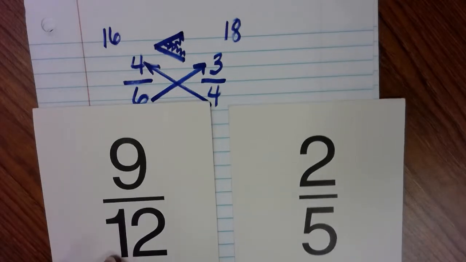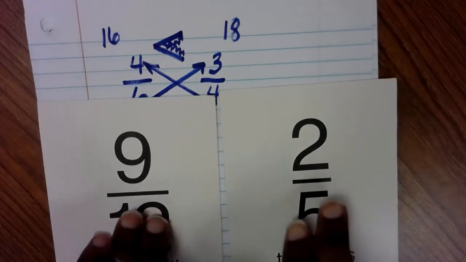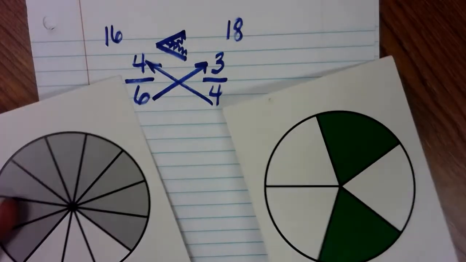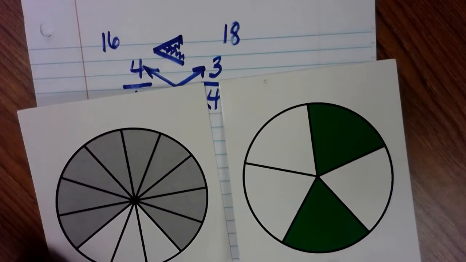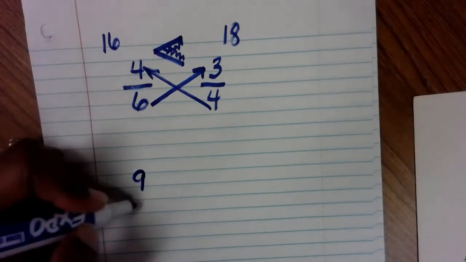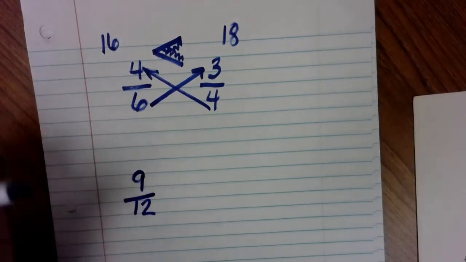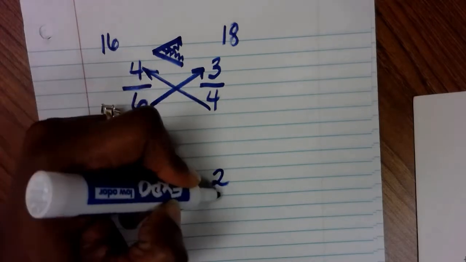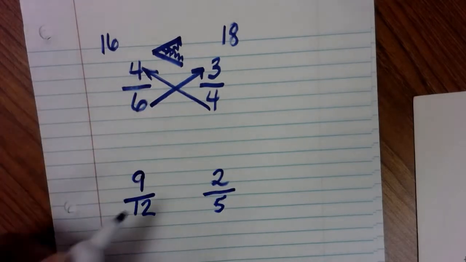What about 9/12 and 2/5? If I flip them over, you can see what it looks like if it was shaded. Here's 9/12 and 2/5. I'm going to write both fractions down. 9 is the numerator, 12 is the denominator. In this fraction, 2 is the numerator and 5 is the denominator.